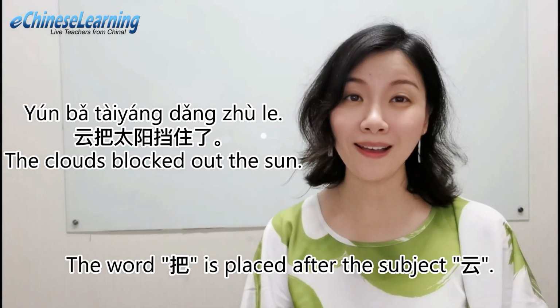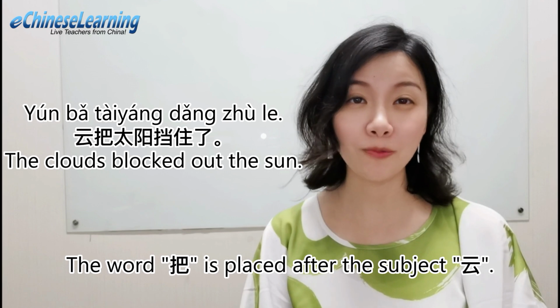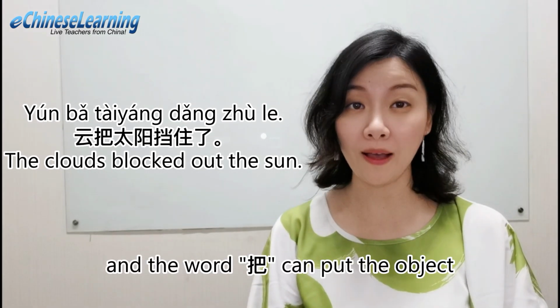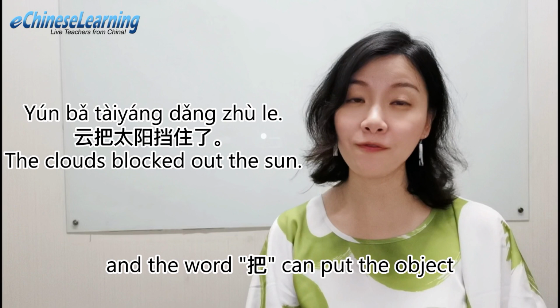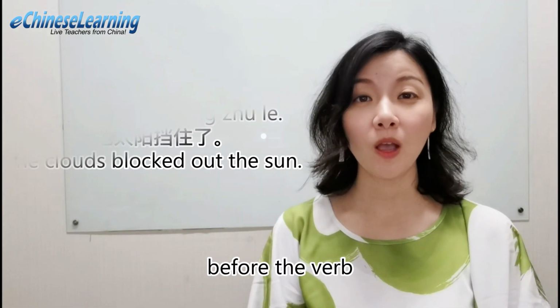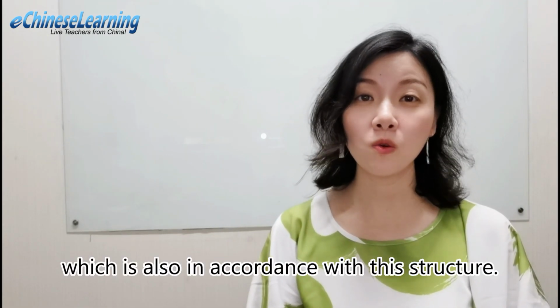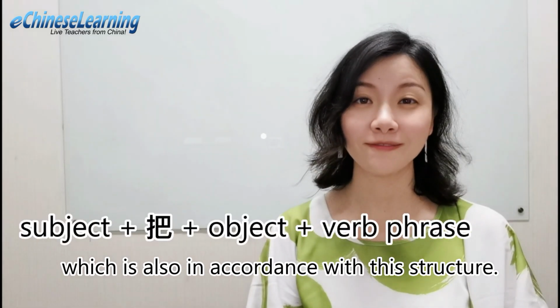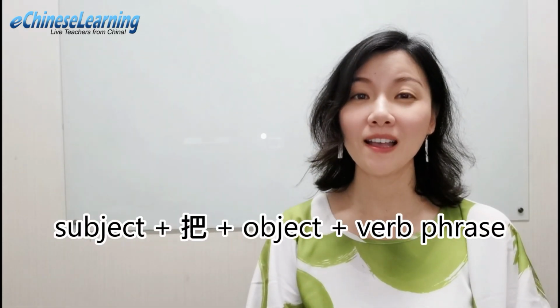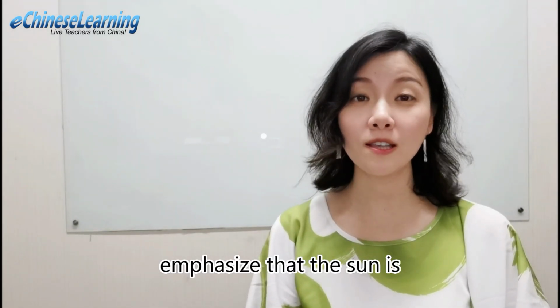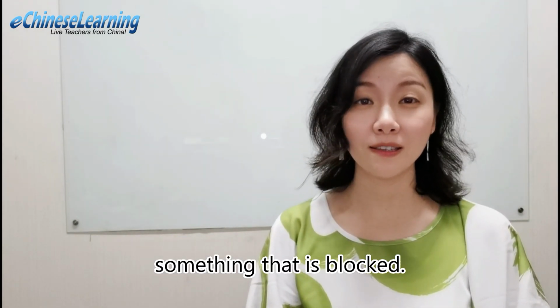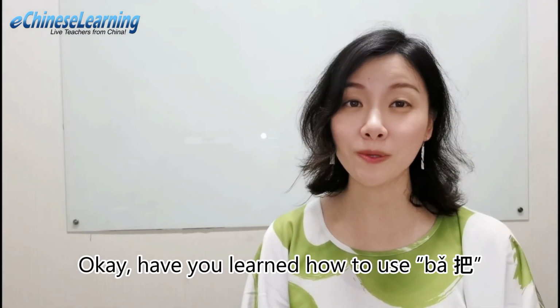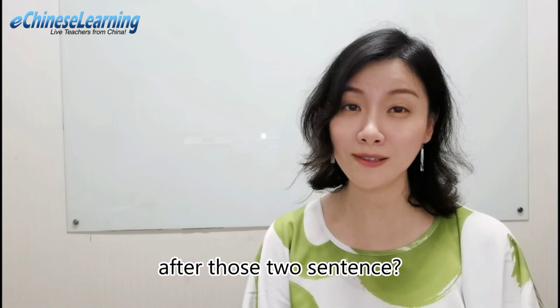The word 把 is placed after the subject 云, and the word 把 can put the object before the verb, which is also in accordance with this structure. This sentence is to emphasize that the sun is something that is blocked. Okay, have you learned how to use 把 after those two sentences?